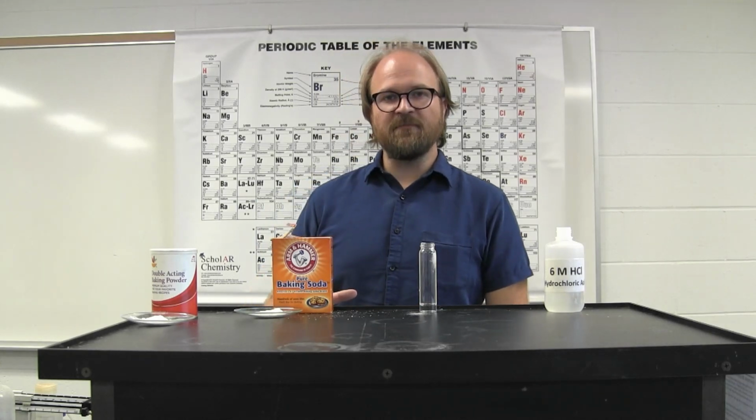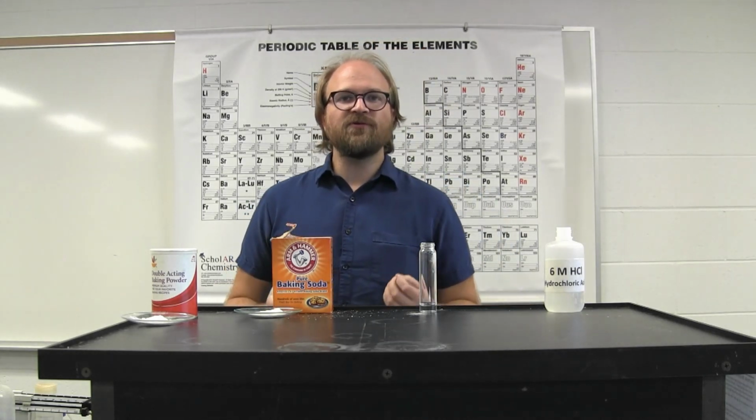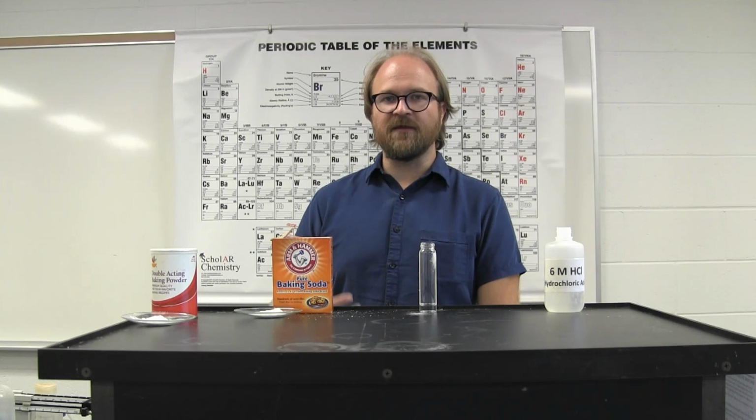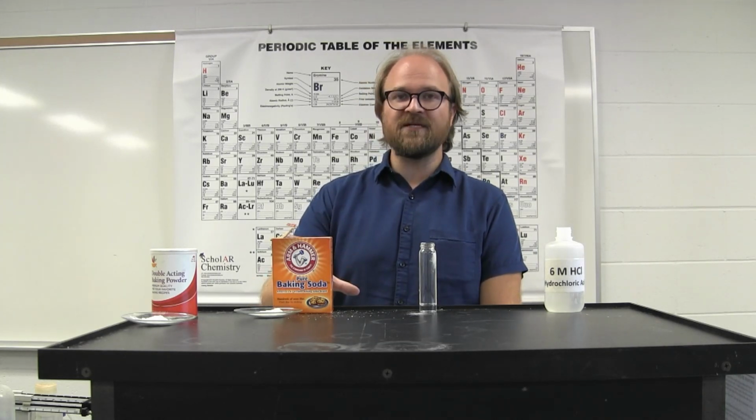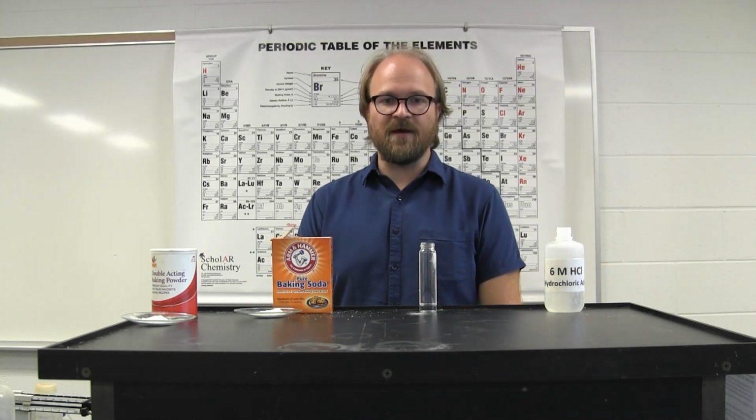Overall, this experiment is focusing on measuring the percent composition of something, in particular the percent composition of different carbonate compounds.